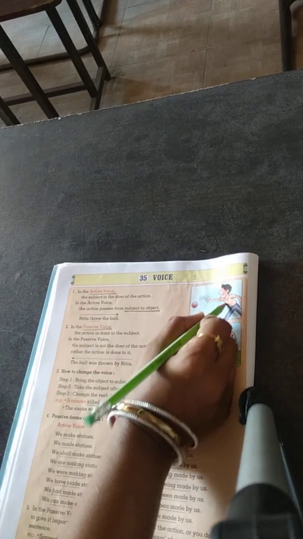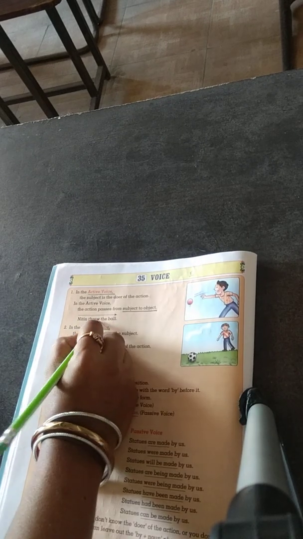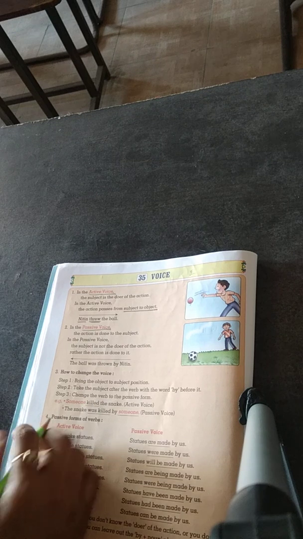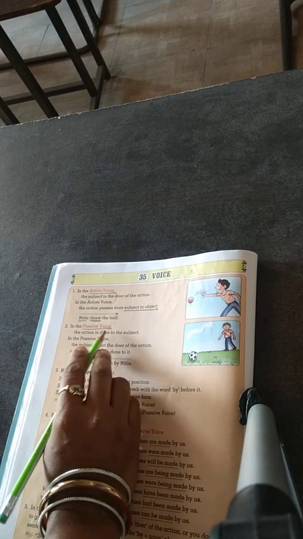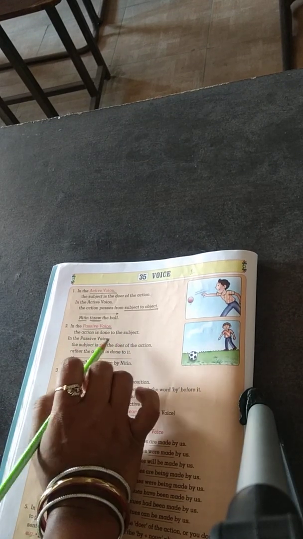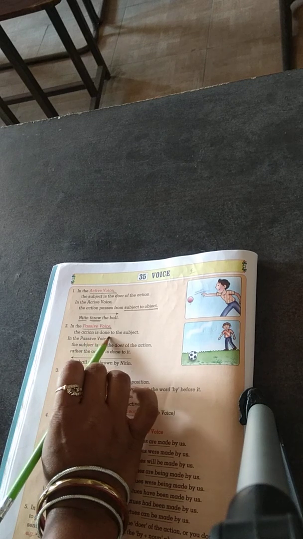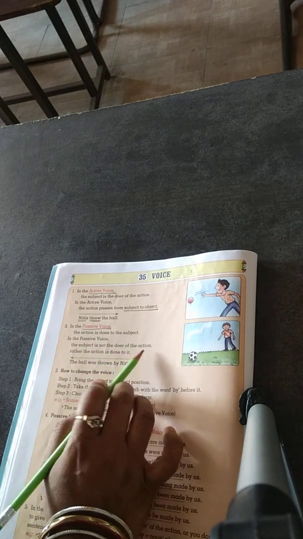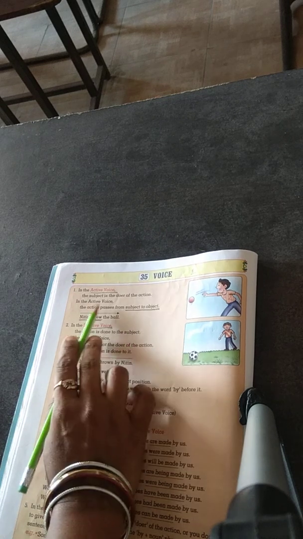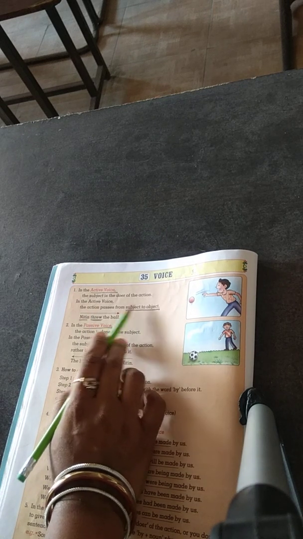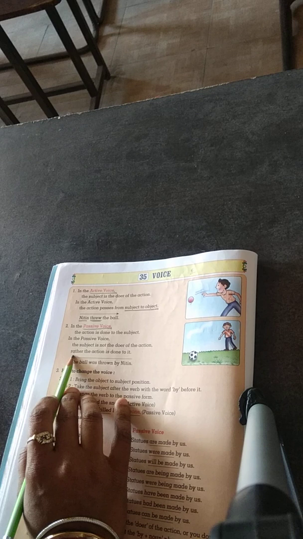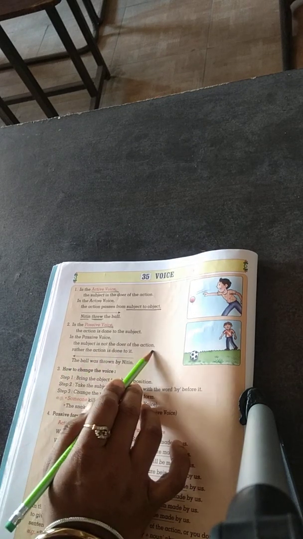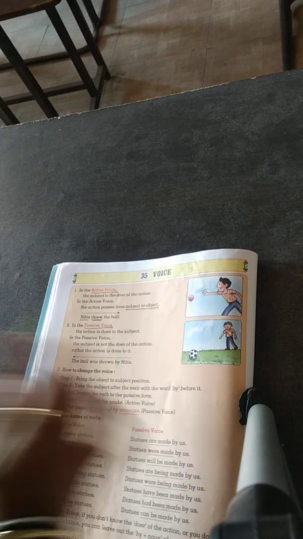For example, Nitin threw the ball. Here this is the subject and this is the object in the active voice. And in the passive voice, always remember the action is done to the subject. That means the subject is not the doer of the action. Here in the active voice the subject was the doer of the action. In the passive it is just the opposite. The subject is not the doer of the action, rather the action is done to it.